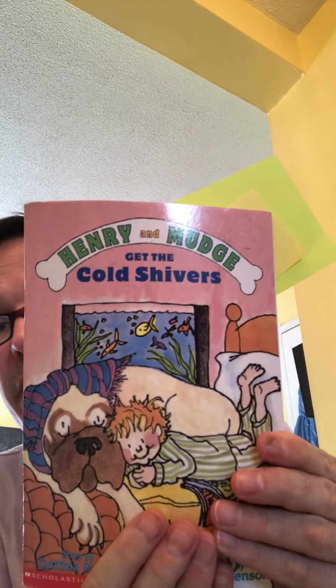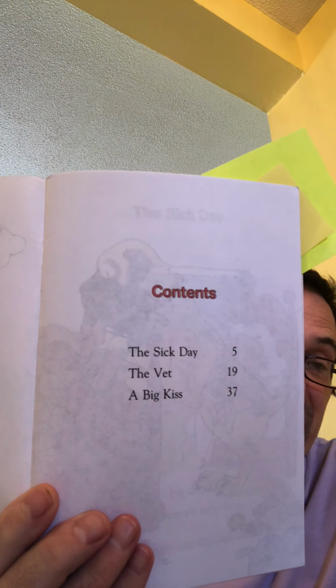In the story Henry and Mudge and the Cold Shivers, chapter 1 is called The Sick Day. So that's when Henry gets sick. Chapter 2 is called The Vet. So that's when Mudge gets sick. And then chapter 3 is called The Big Kiss. So that's the end of the story, when everybody's better. Okay? So Cynthia Rylant must have thought through what would happen in the story. And then she made each chapter a part of the story.